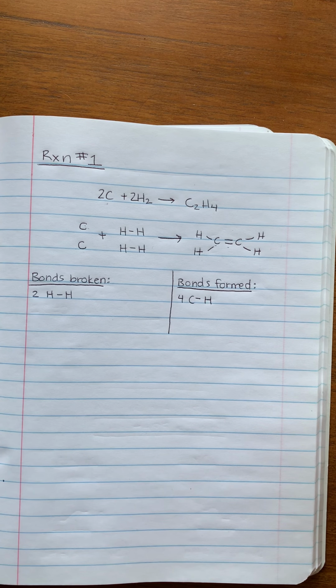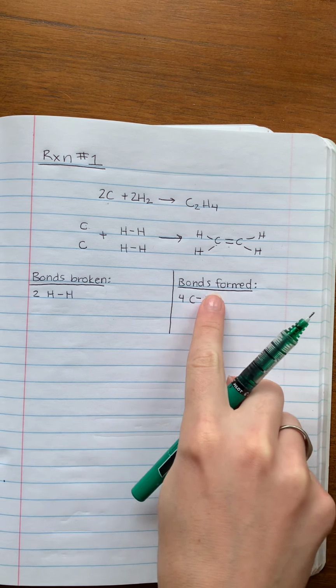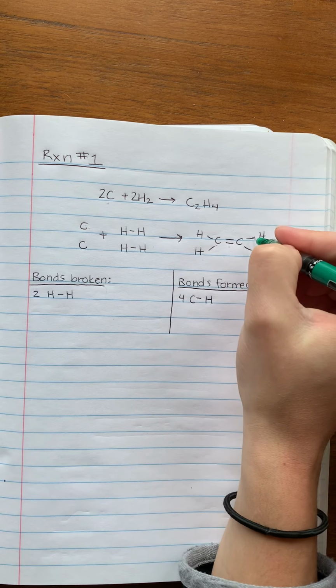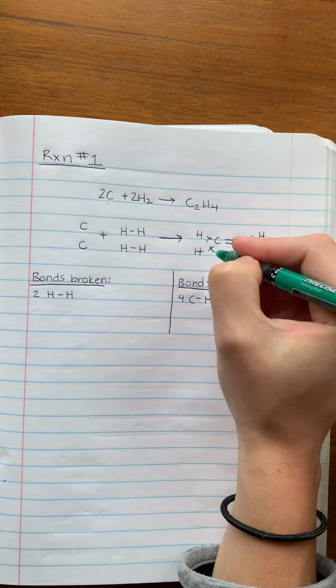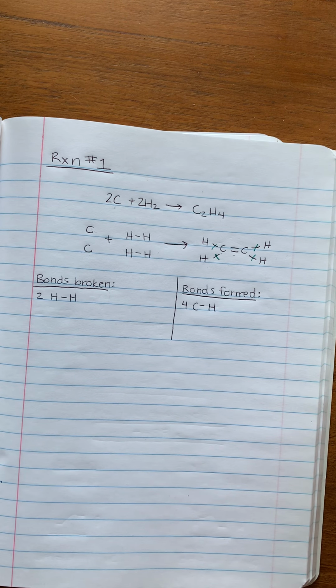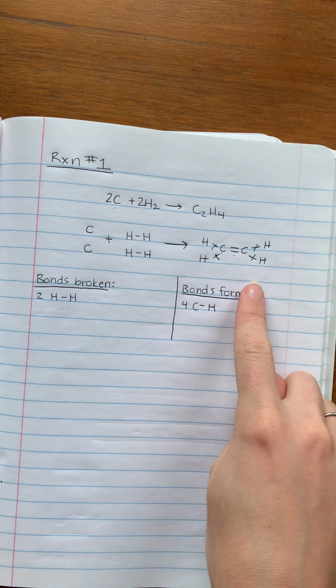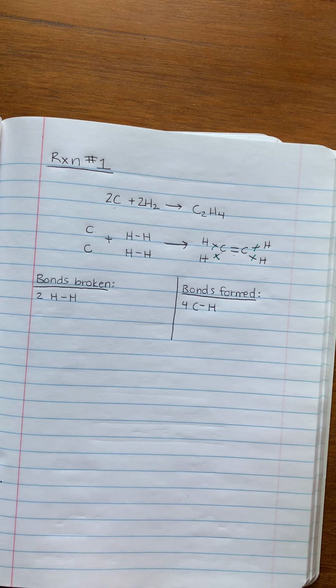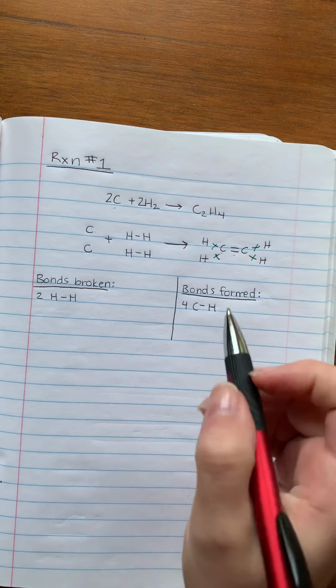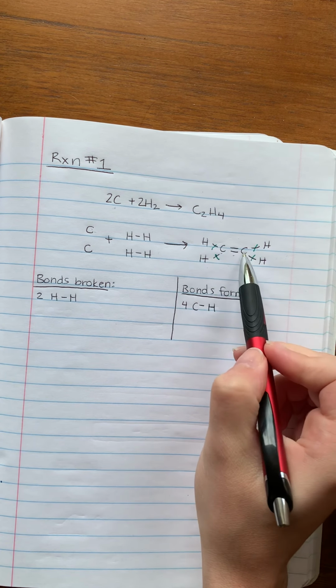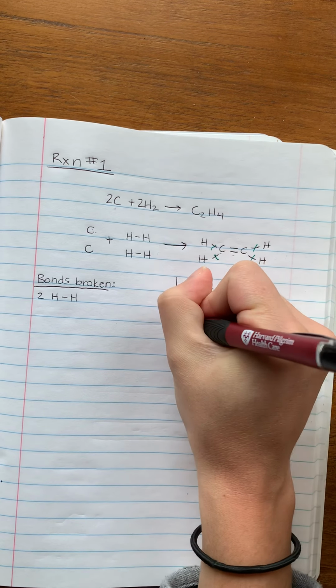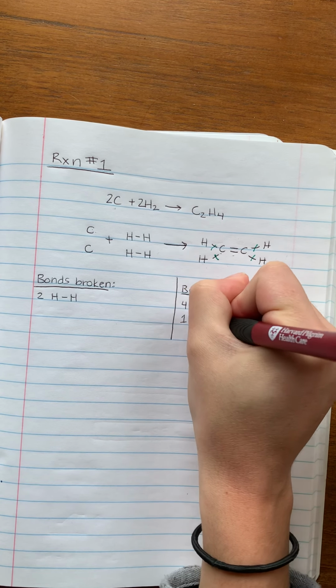One of the things I like to do to help me keep track of my bonds is, anytime I've written them in this section down here and accounted for them, I'm going to eliminate them on my structure with a different color marker or pen. And so then they kind of look like X's when I've accounted for them. My last bond to account for is this middle bond. So I just have 1 C-C double bond.